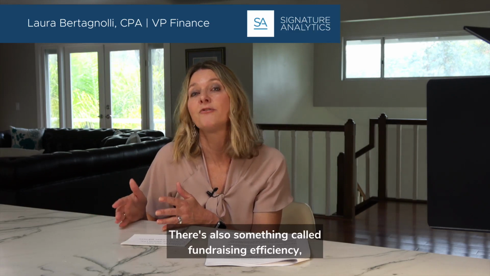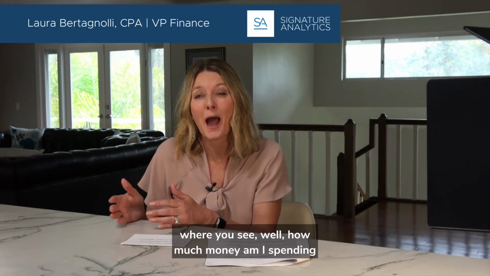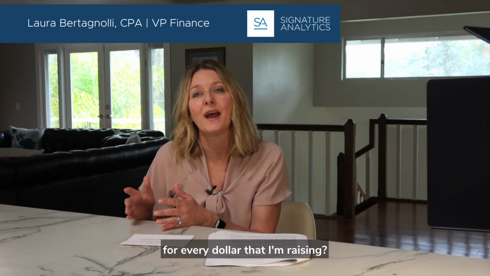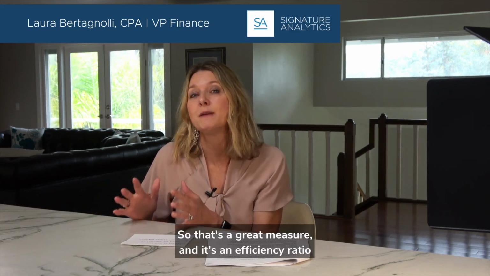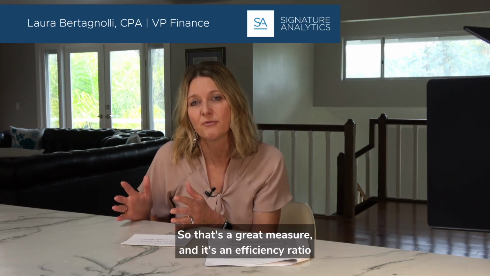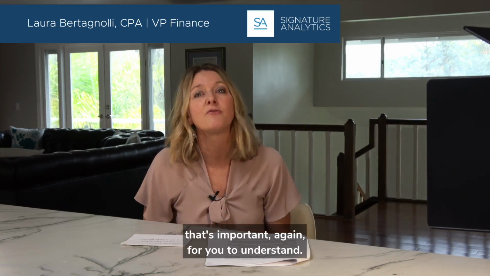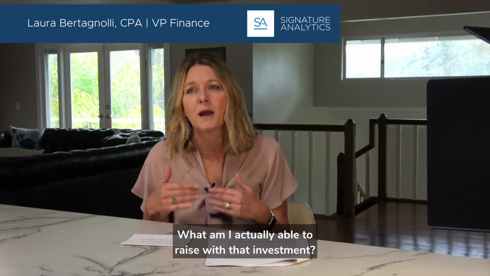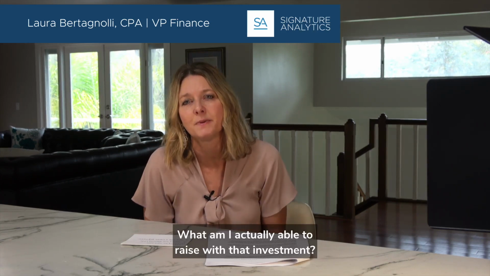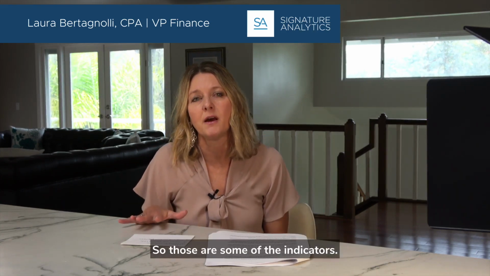There's also something called fundraising efficiency, where you see, well, how much money am I spending for every dollar that I'm raising? So that's a great measure, and it's an efficiency ratio that's important, again, for you to understand. I'm spending all this money in development, but what am I getting out of it? What am I actually able to raise with that investment? So those are some of the indicators.